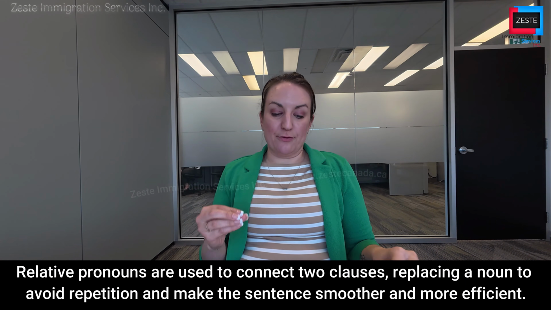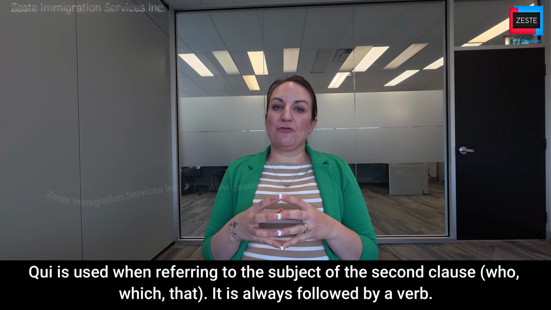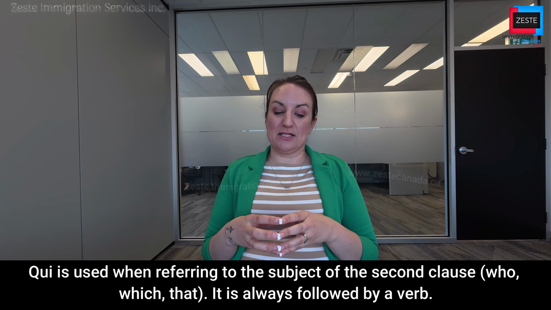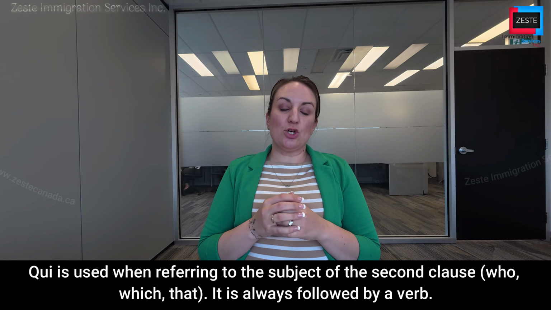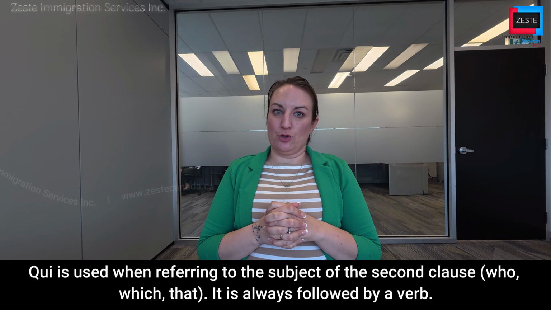So we'll begin with the first one, which is qui. Qui is who, which, that. Qui is used when referring to the subject of the second clause. So who, which, that in English. It is always followed by a verb.